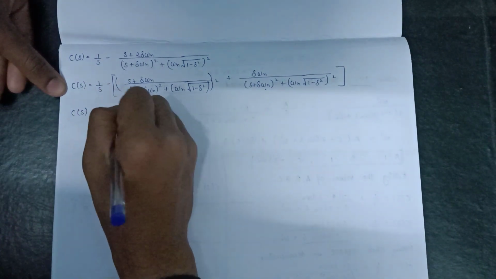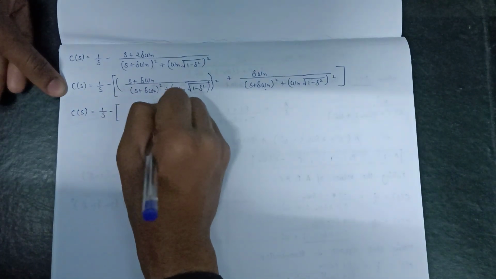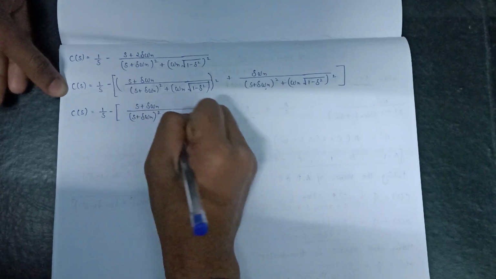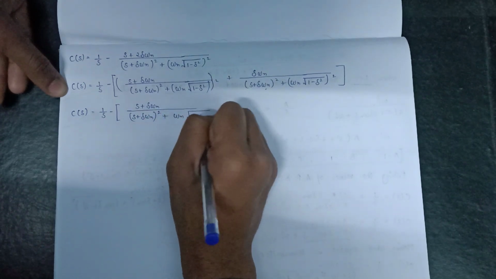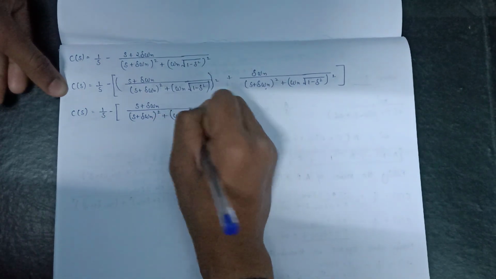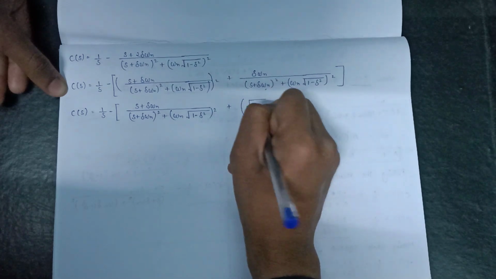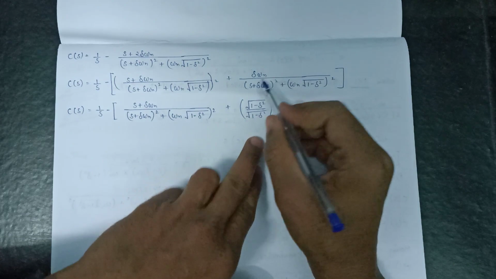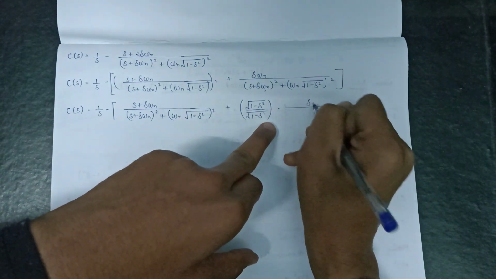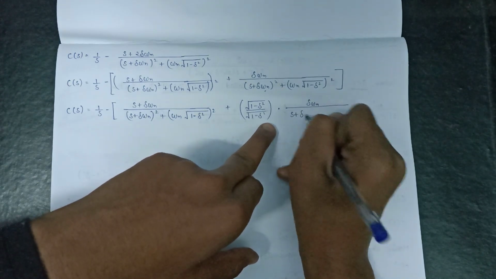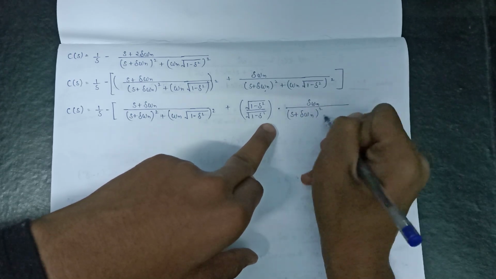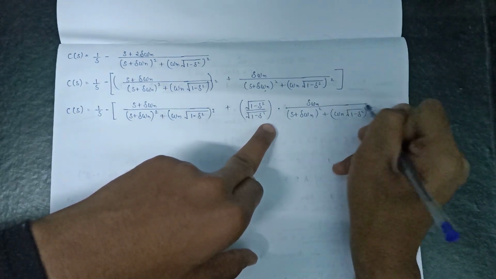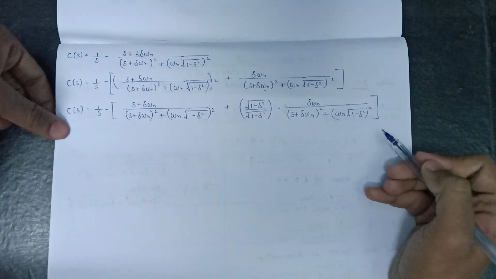So 1 over S minus, S plus del omega n over S plus del omega n whole square plus omega n under the root 1 minus del square whole square, plus 1 minus del square multiplied with this term only, that is del omega n over S plus del omega n whole square plus omega n under the root 1 minus del square, and this is the closing of the square bracket.